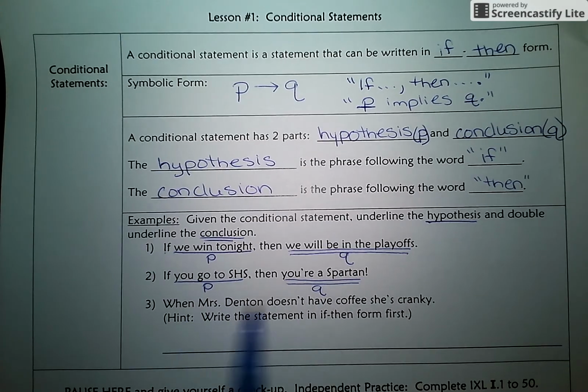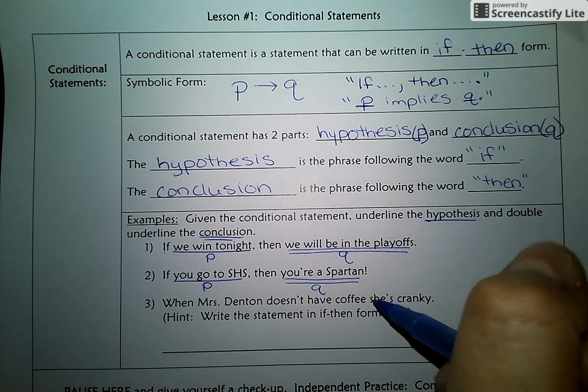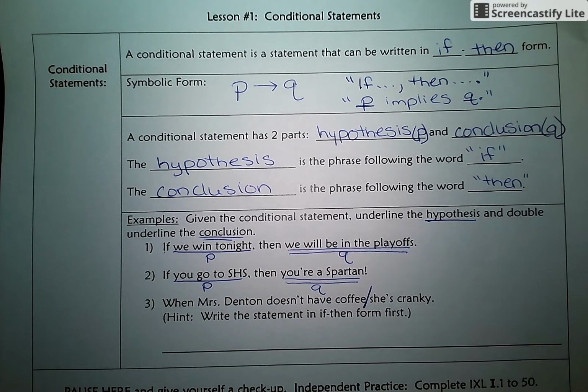When Mrs. Denton doesn't have coffee, she's cranky. Well, it feels like English class. What's the cause and effect in this sentence? If I don't drink my coffee, then I'll be cranky. So it feels like it's going to split right here. Let's see if we can write this out.